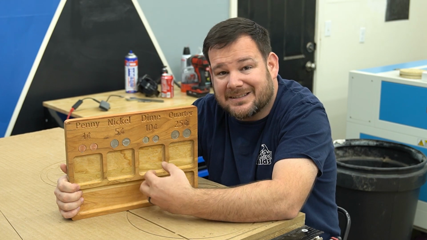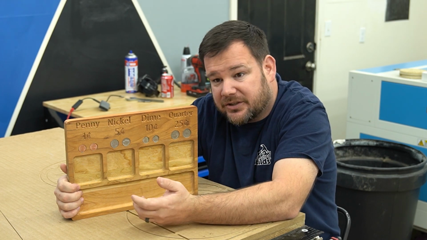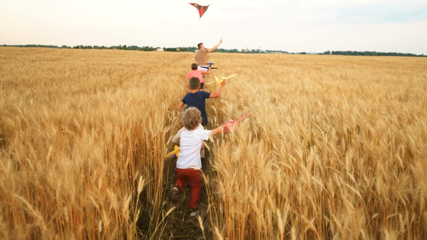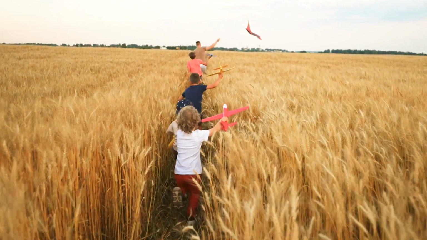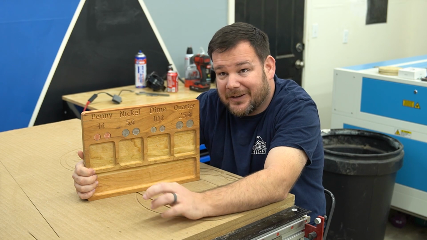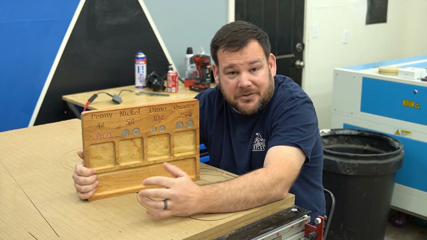And the reason for that is there's a high emotional connection here. People aren't buying this for themselves. They're buying this for a loved one, for someone else. Even to go a little further, they're buying it to create a memory.